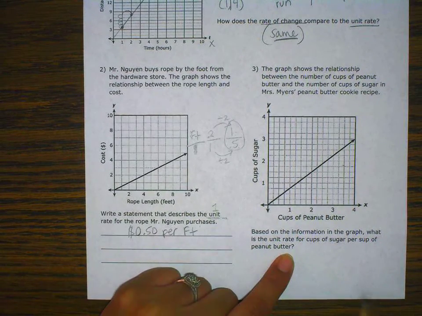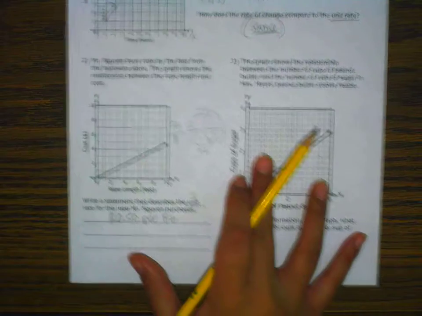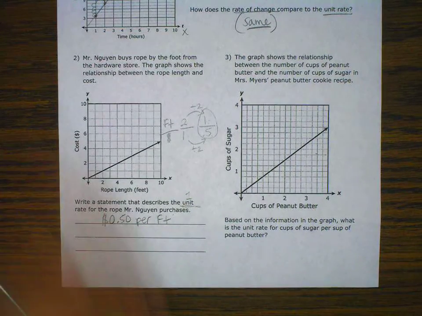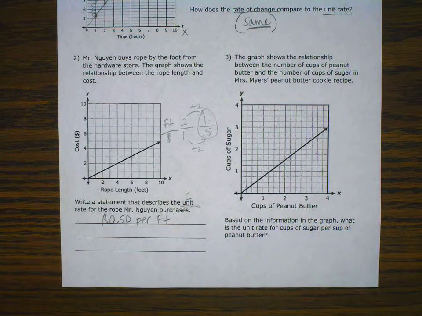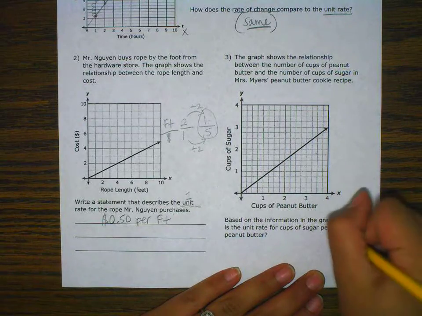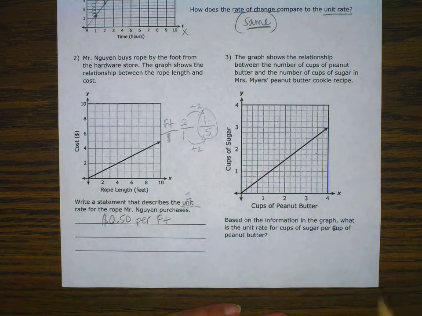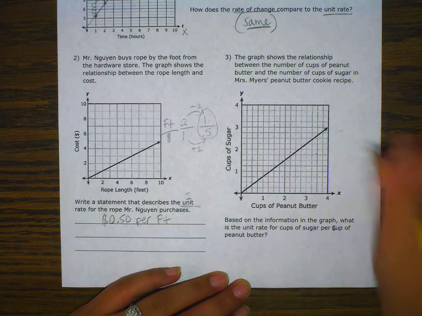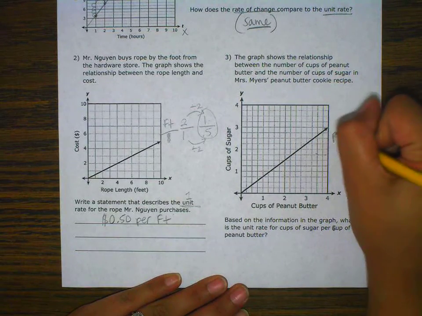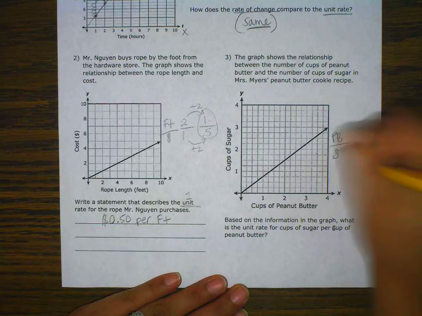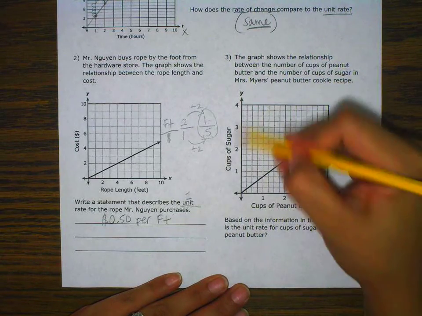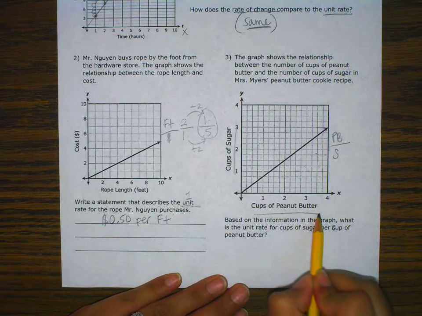Now let's look at this one. Based on the information in the graph, what is the unit rate for cups of sugar per, that's supposed to be cup, not sup, cup of peanut butter? So we're going to set up a proportion as well. Let's say PB for peanut butter and S for sugar. So sugar is given here, peanut butter is given here.